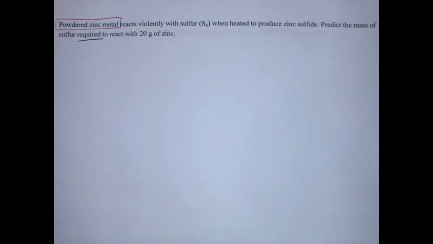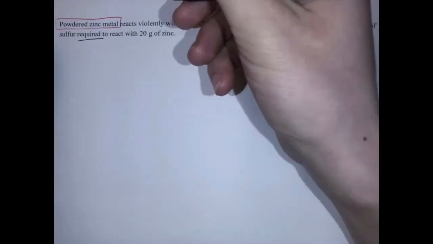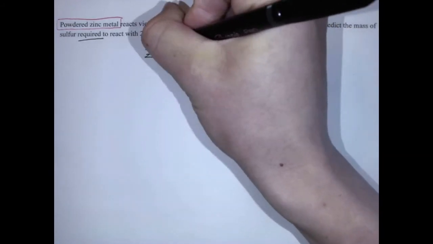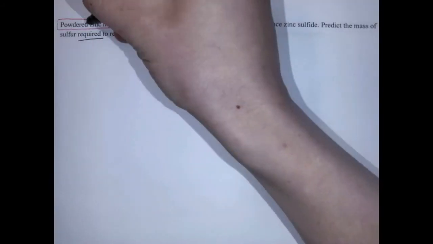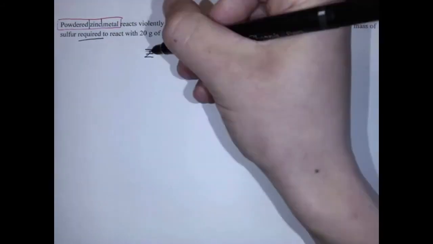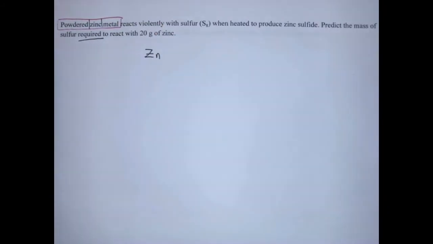Powdered zinc metal. What is that? Here's a hint. Anytime it says zinc metal or something metal or a powder, and there's nothing else going on here, it's just the zinc, that means it is literally just the zinc.